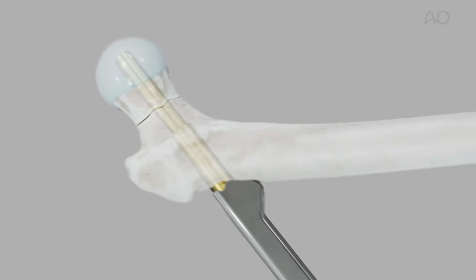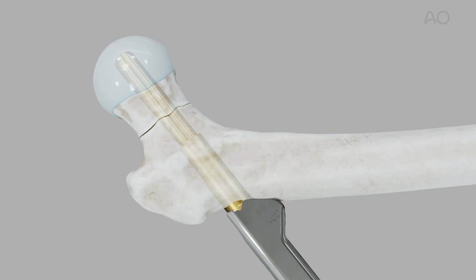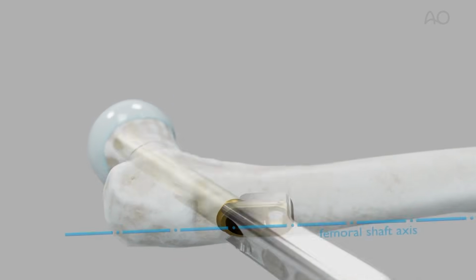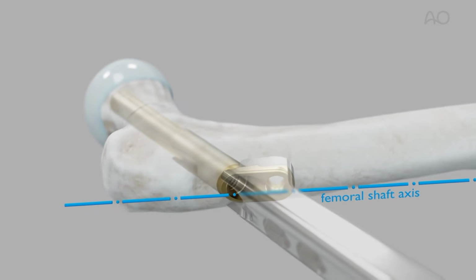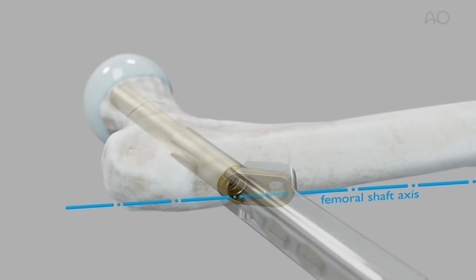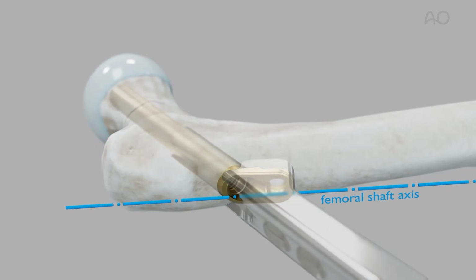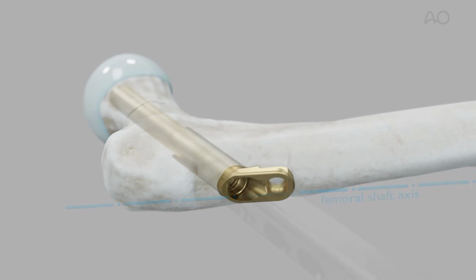Shown is the plate positioning. Observe that the plate is inserted down to the bone and aligned to the axis of the femoral shaft. Note that it is possible to perform a secondary adjustment in order to align the plate to the femoral shaft by rotating the insertion handle.